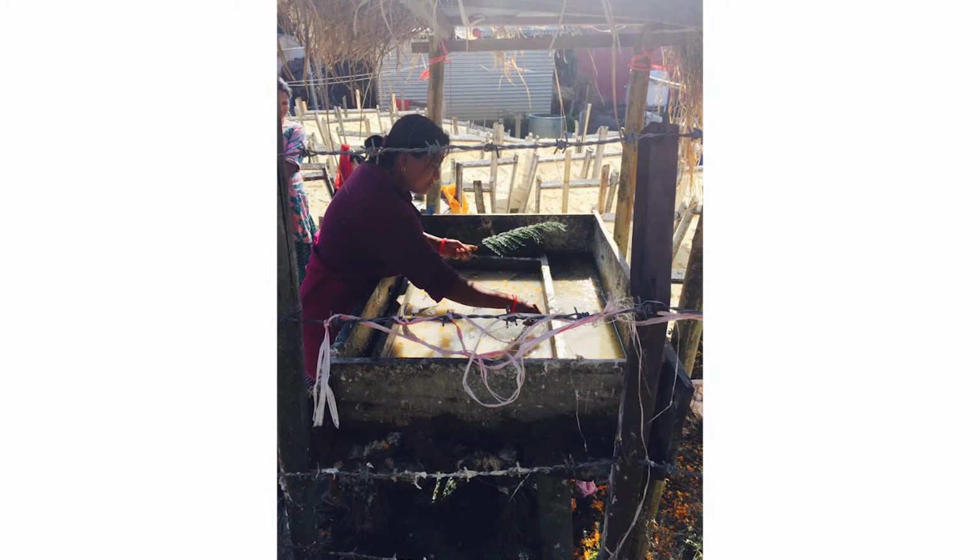That material is thinned out even more with more water, and you can see here it's in a larger bucket. And this woman is leaning over the bucket. She's dipping a screen into the bucket and pulling out the fiber from a mesh screen. So what's happening is that the fiber is staying on top of the mesh screen and the water is dripping through the holes that are openings in the screen.